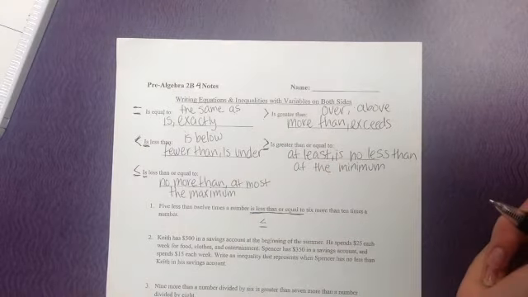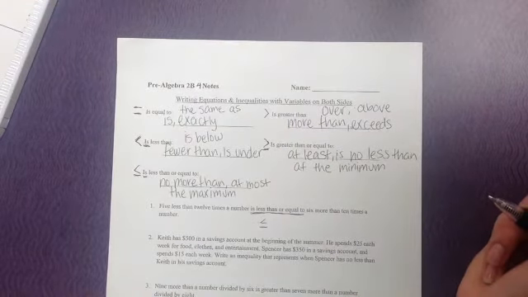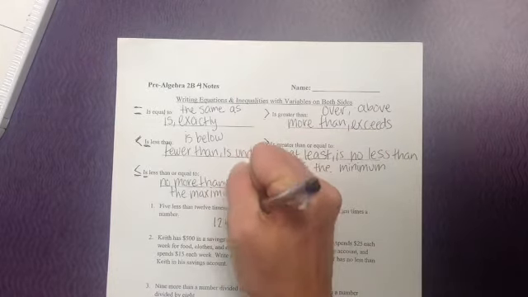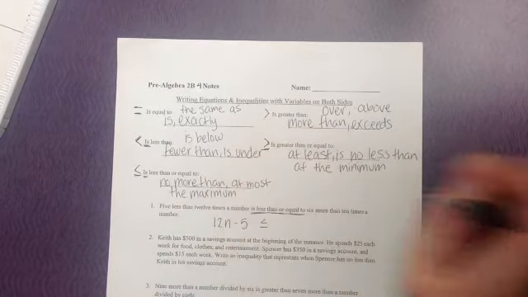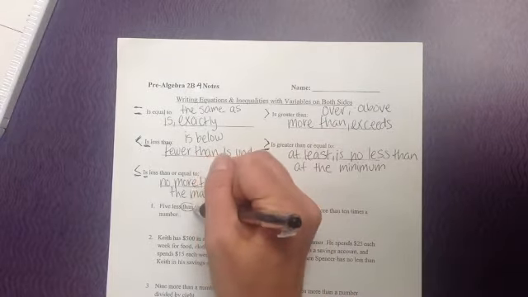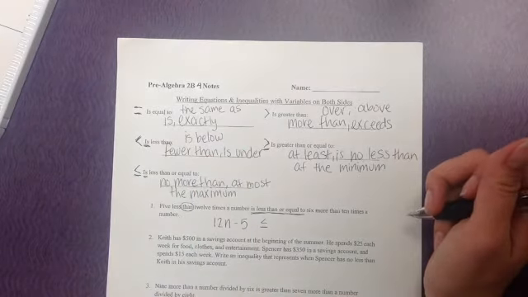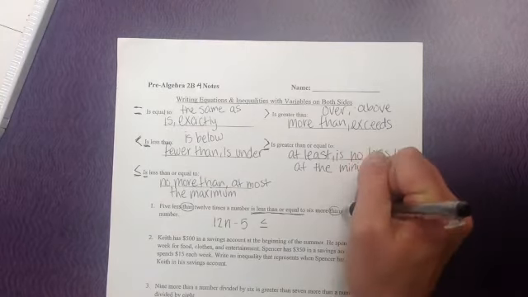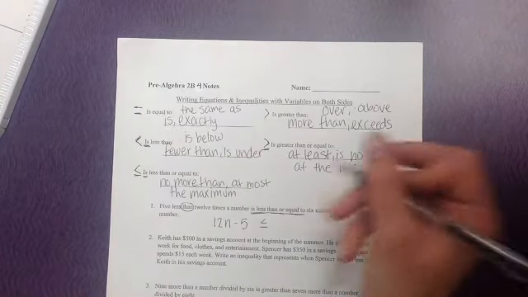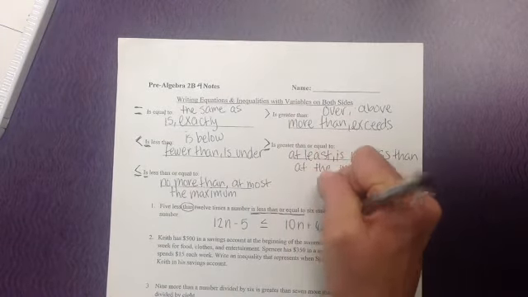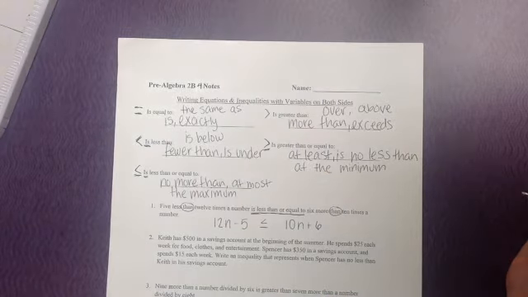Perfect. So on the left side of our inequality, we have 5 less than 12 times a number. We would write that as 12n minus 5, because remember, when we see less than, we need to switch the order of the numbers. Awesome. So now on the right side, it says 6 more than 10 times a number. So we're going to write that as 10n plus 6. Awesome job. There's our first problem.